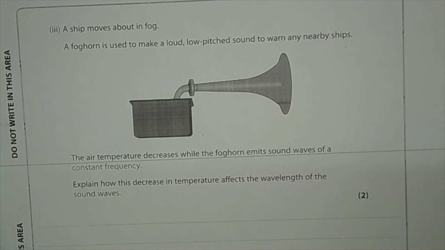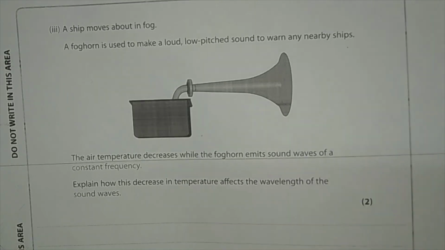A ship moves about in fog. A foghorn is used to make a loud, low-pitched sound to warn any nearby ships. The air temperature decreases while the foghorn emits sound waves of a constant frequency. Explain how this decrease in temperature affects the wavelength of the sound waves.